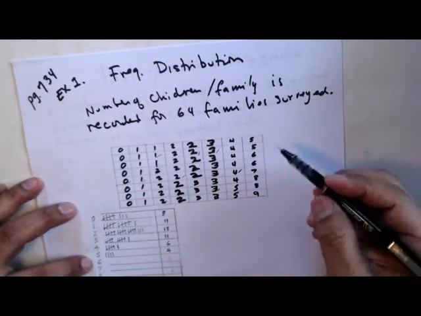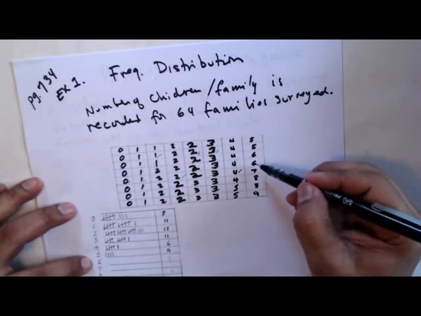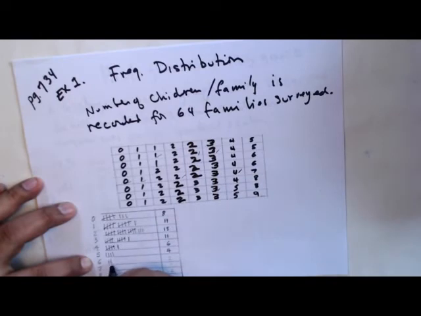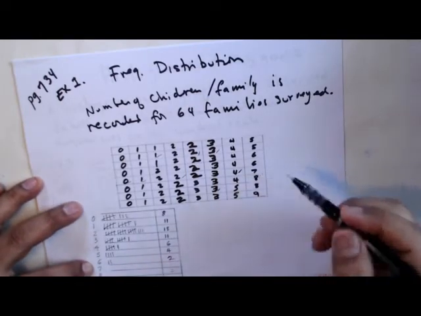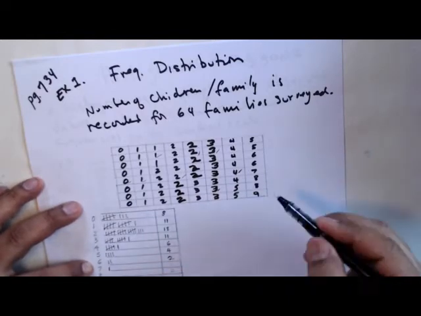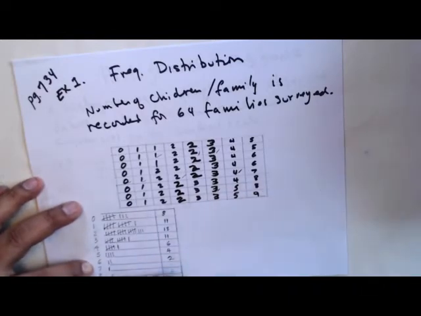And 6, we get 1, 2, so we only get two lines right there. And then the 7 is only 1. The 8, we have 2. And the 9 is only 1.